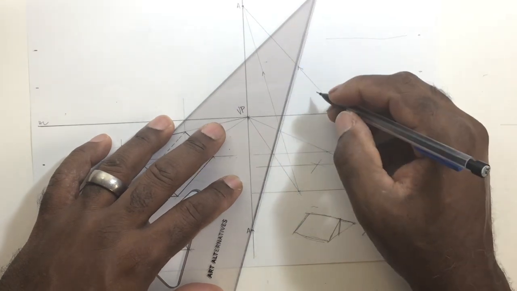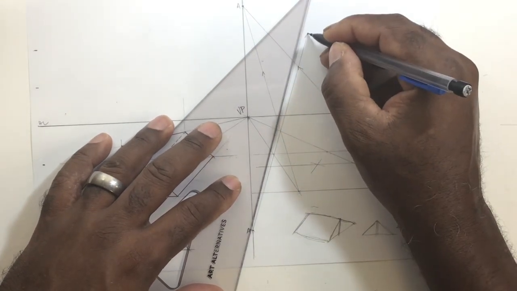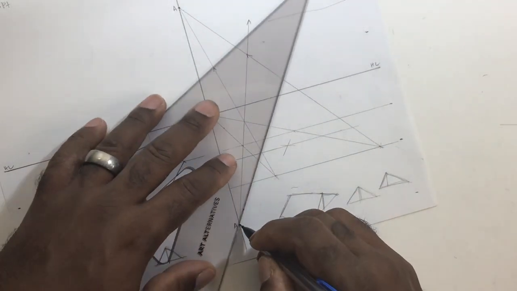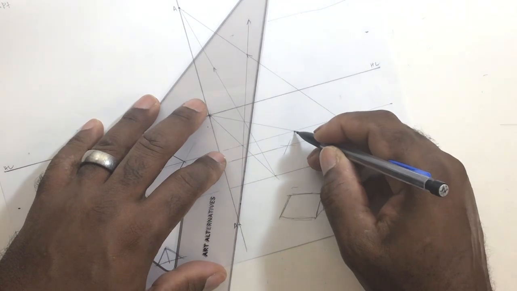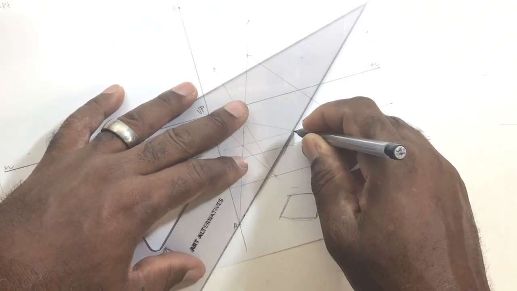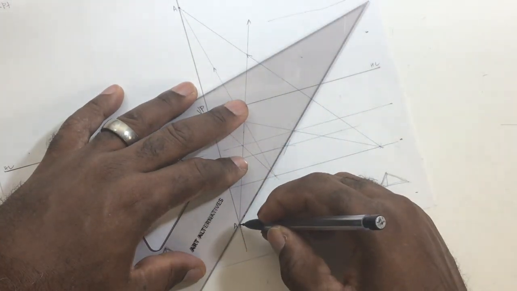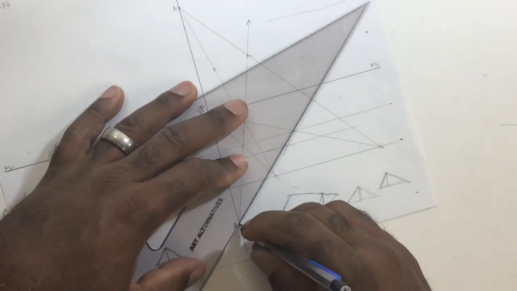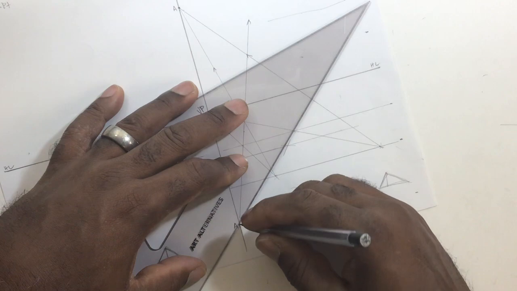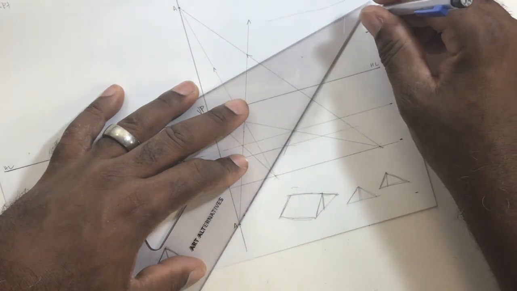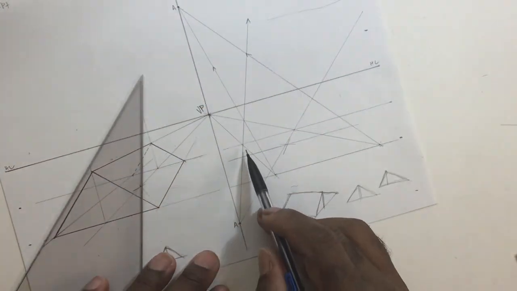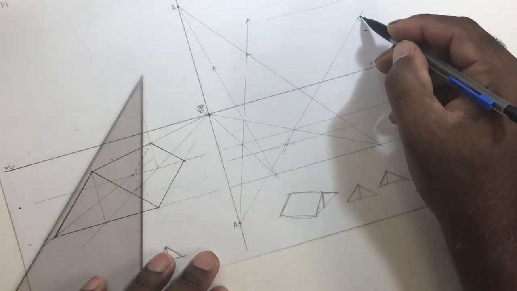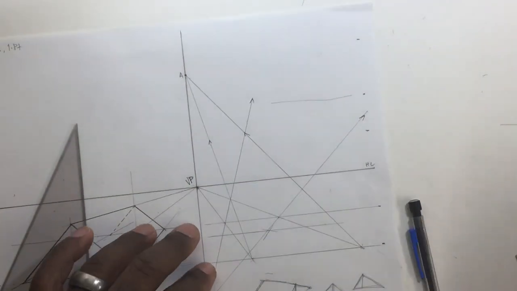I'm going to put an arrow right there so that you guys know what line belongs to what, because we're having a bunch of confusing lines. I should do this in color at some point. Through the other corner, okay? And there goes that line. I'll put an arrow right there to indicate what's going on.